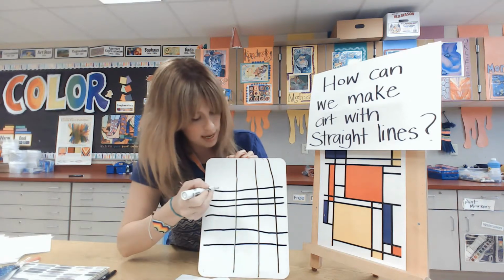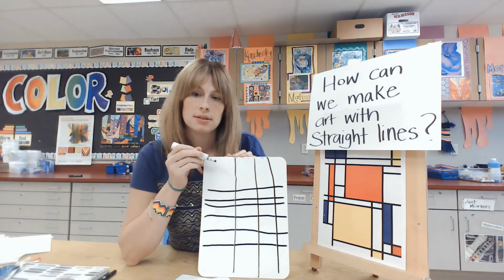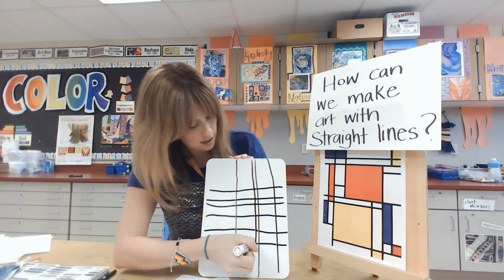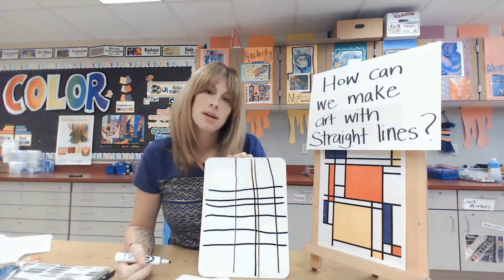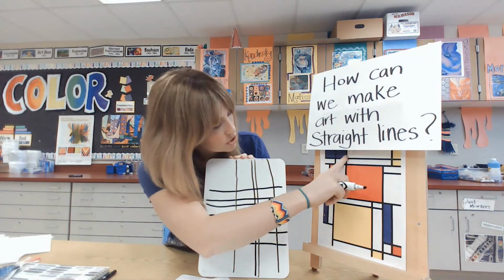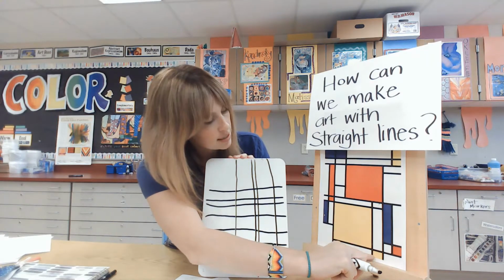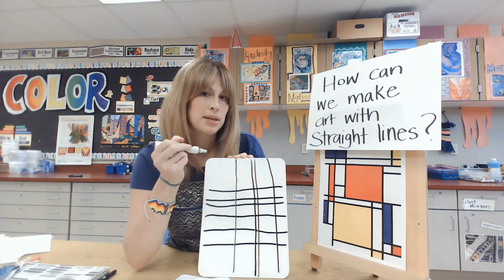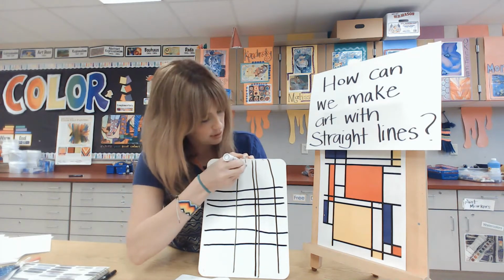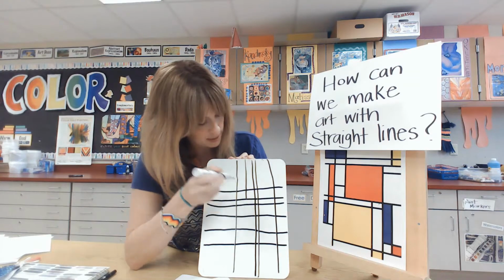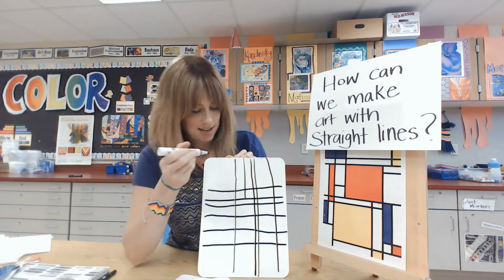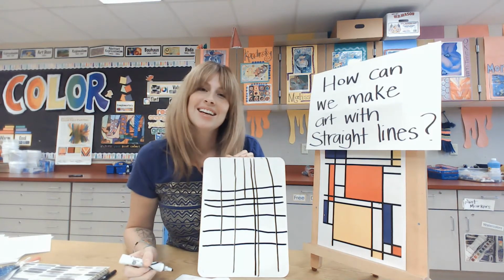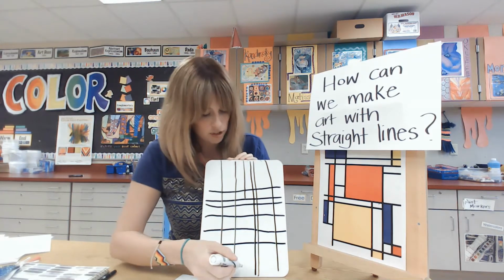So I could space out my lines. I could make them really close together. If we wanted our picture to look like Mondrian's, he doesn't have them always go from the very tippy top all the way to the very bottom. He stops in some spots. Let's watch this. Let's go down, down, down, down, down, and let's stop at that line. Let's go down, down, down, down, down, down, down. I'll stop at this one. Pretty cool. Maybe I'll start from the bottom.